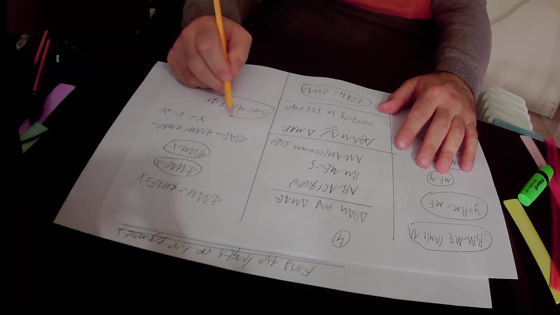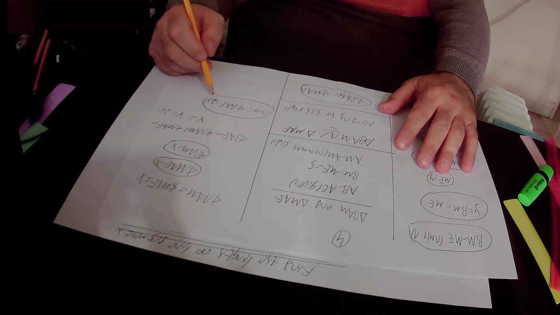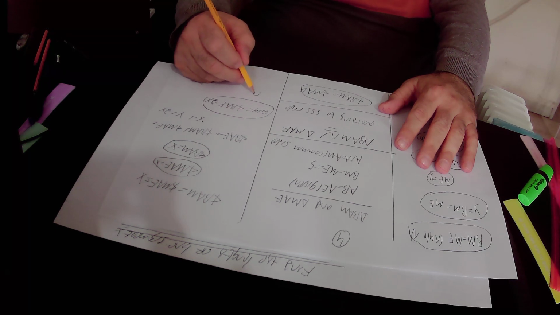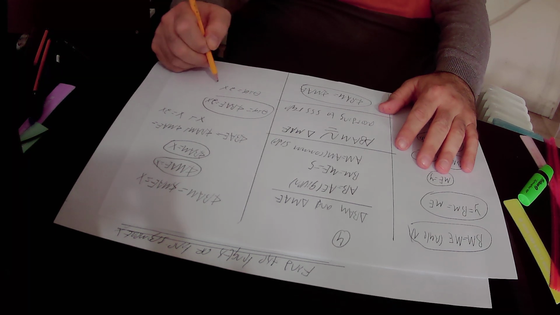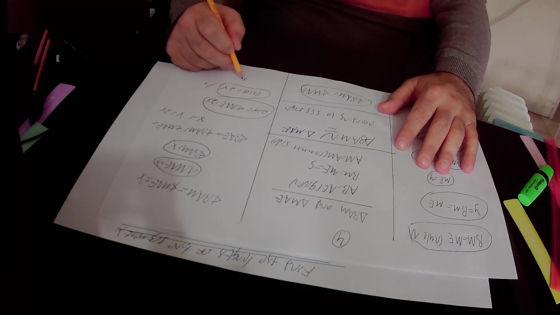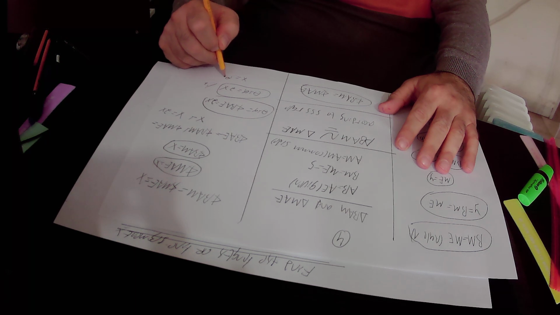So from this equation, theta plus alpha equals angle BAE equals 2x, we'll conclude that theta plus alpha equals 2x. We'll divide this equation by 2, and we'll get that x equals theta plus alpha over 2. Okay?